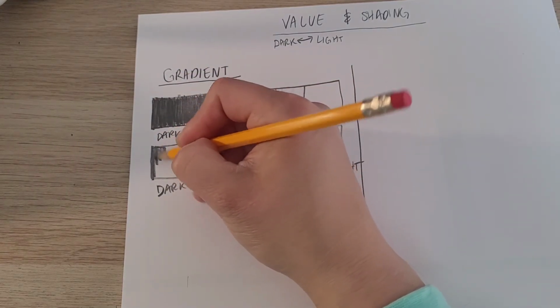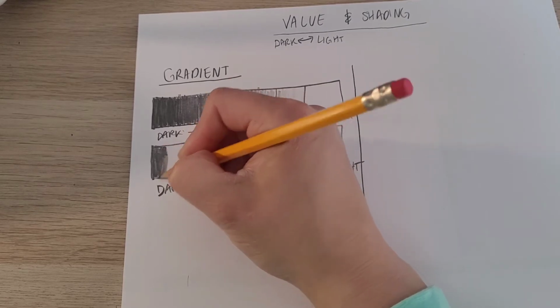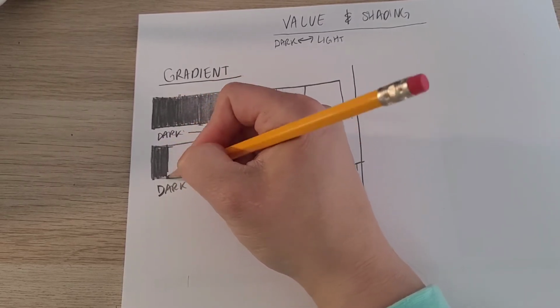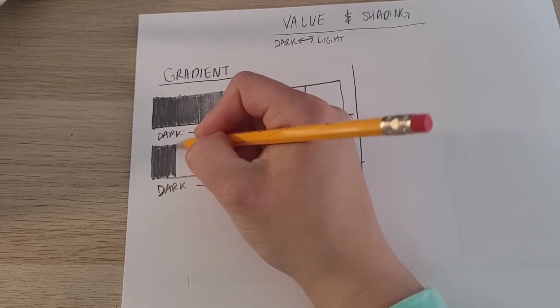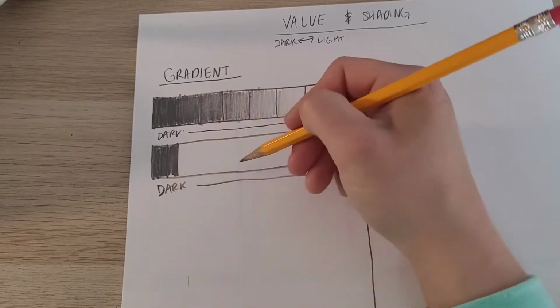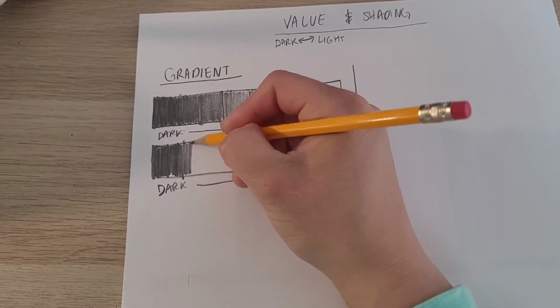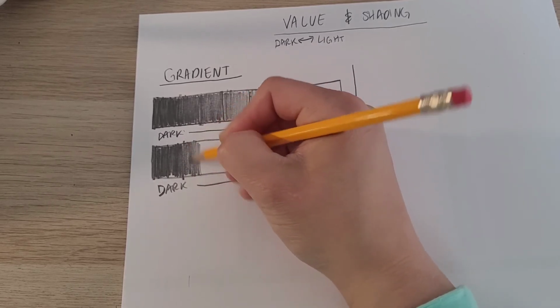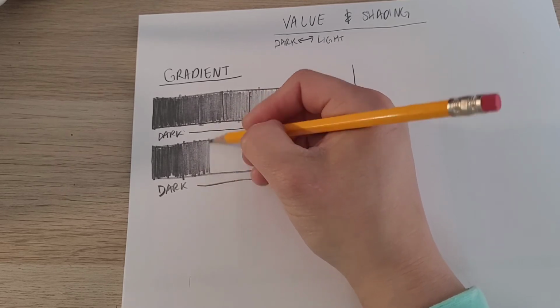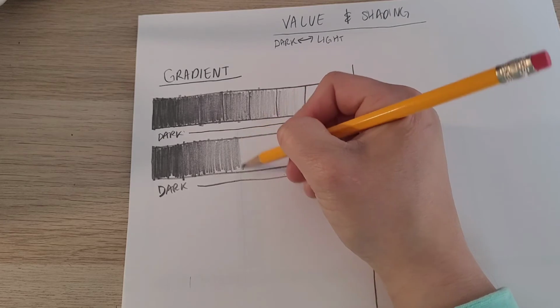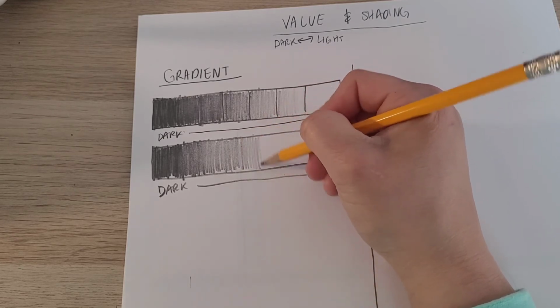I like to have a couple of pencils around when I do stuff like this because my lead is going to get dull pretty fast, since I'm coloring it in with my pencil. So now that I have my dark, I'm going to slowly get lighter. Then lighter. And lighter.